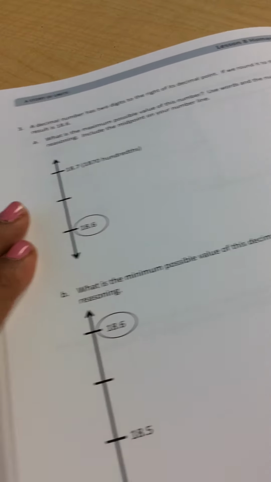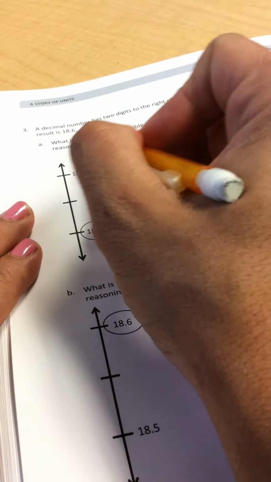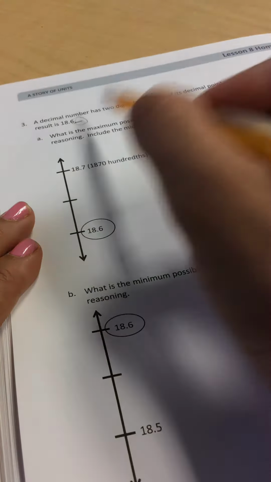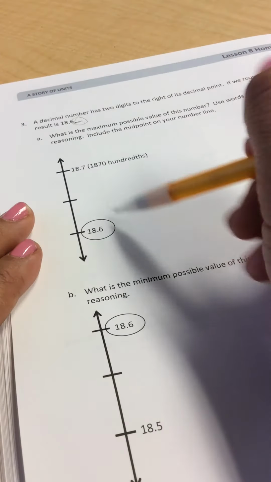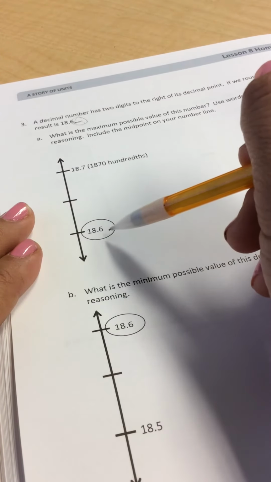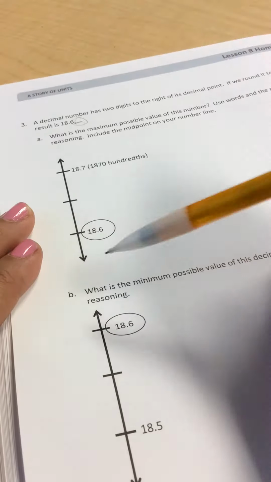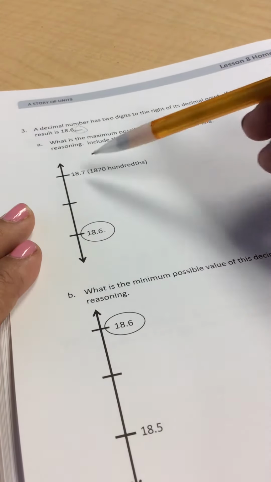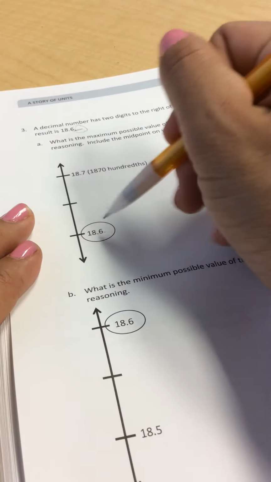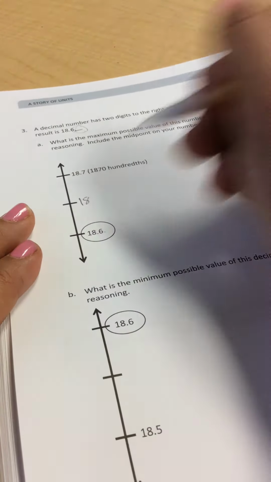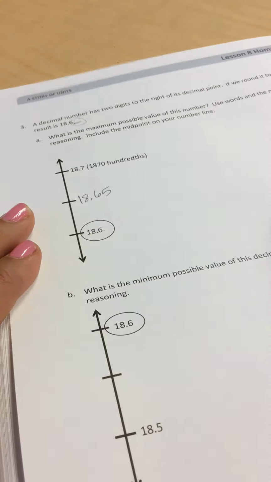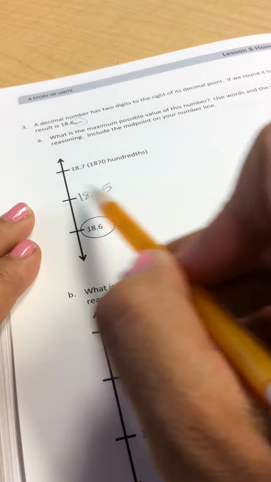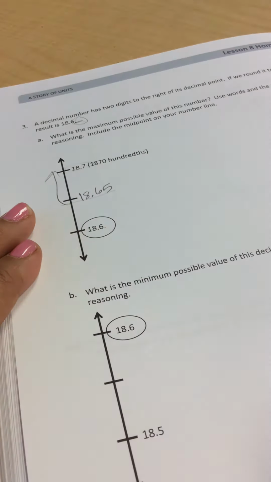So let's look at our number here. We know that this is carried out to the hundredths place, but we need to find out what is the biggest digit that can go there and still have it round to 18 and 6 tenths, which would be to round down on our number line. The number line they provided is between 18 and 6 tenths and 18 and 7 tenths. The midpoint between them is 18 and 65 hundredths. At the midpoint or above, we would round up to 18 and 7 tenths.